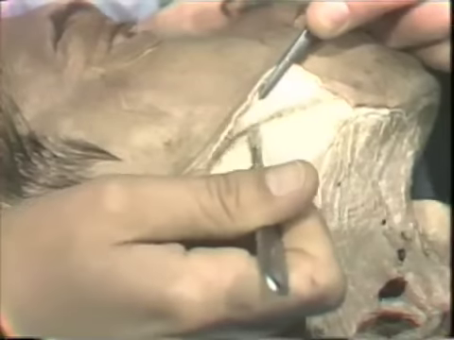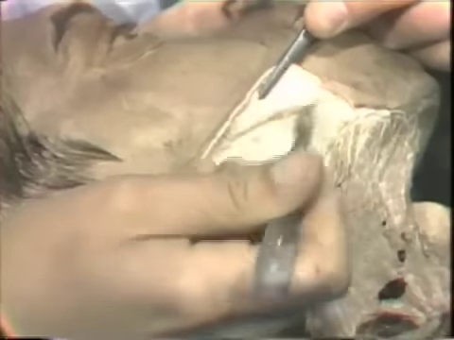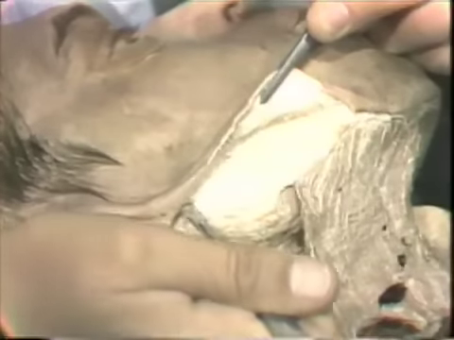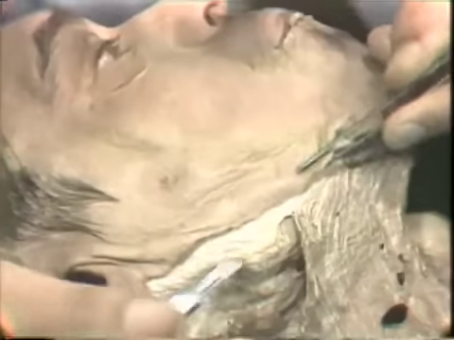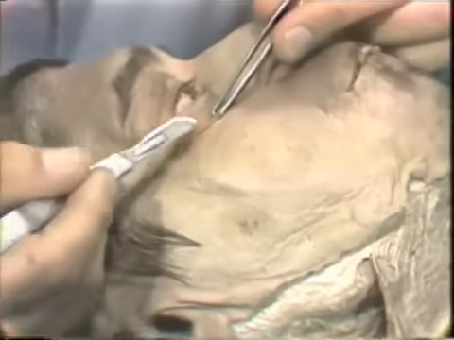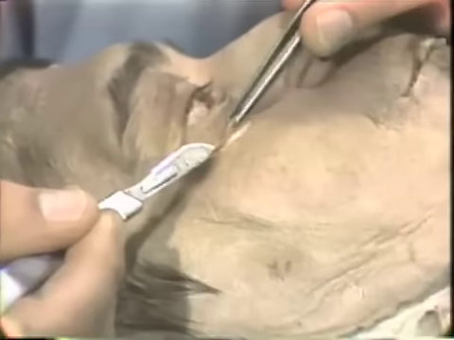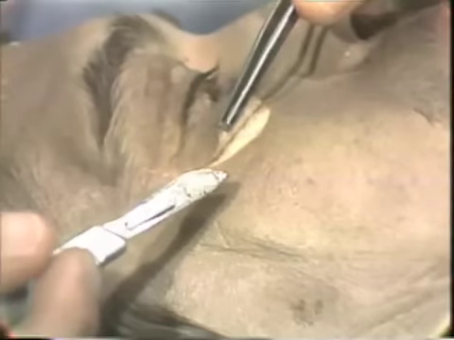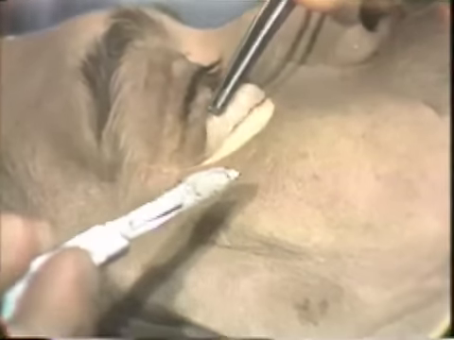Stay in the proper plane as we have done before when the integument has been reflected in other parts of the body. I'd like to demonstrate to you here in the eyelid area the extreme thinness of the skin. In fact, the subcutaneous connective tissue in the eyelid region is almost non-existent.